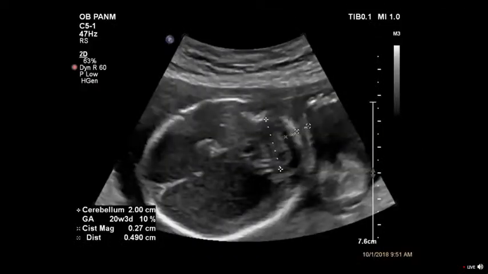So we start looking through. Here's the transcerebellar plane, and midline falx. It does look like there's a cerebellum, vermis, cerebellar hemisphere, cisterna magna, nuchal fold measure normally. These portions of the brain pictures, where's the choroid plexus? Where is the brain? So maybe very significant ventriculomegaly.